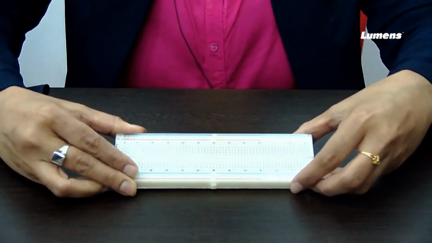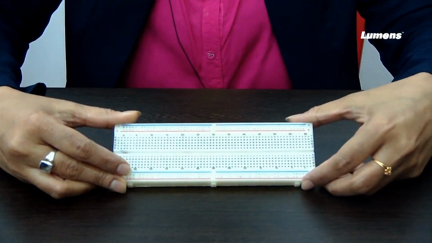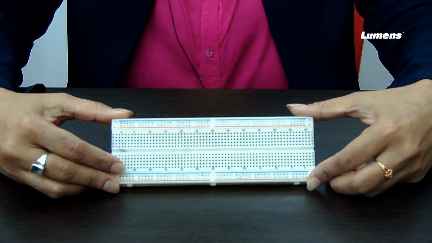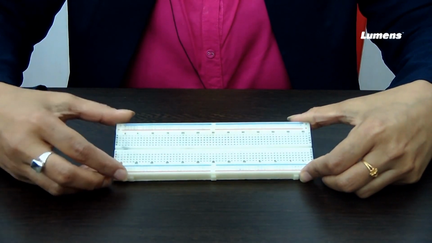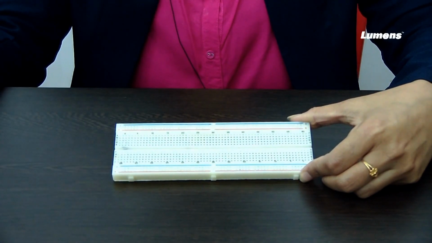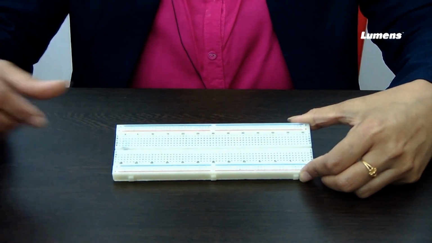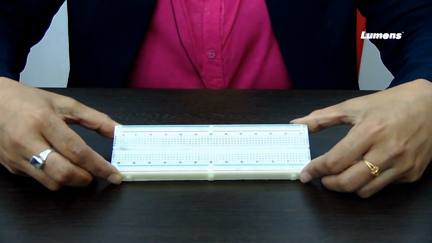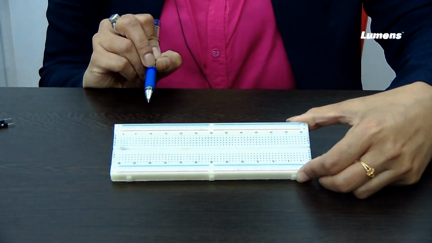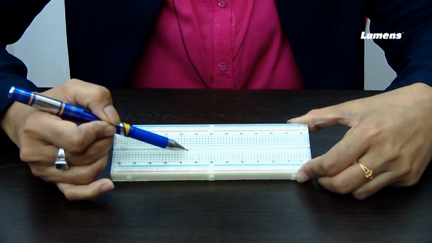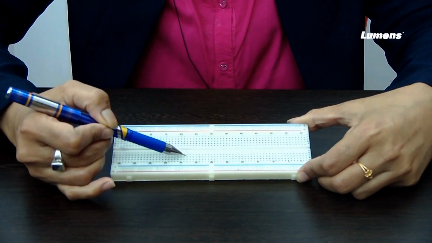Okay. So, at the first go, I will talk about the breadboard. This is a breadboard through which we can connect various small interfacing devices and we can do small experiments. If you see how the connections are here, these lines are horizontally connected.